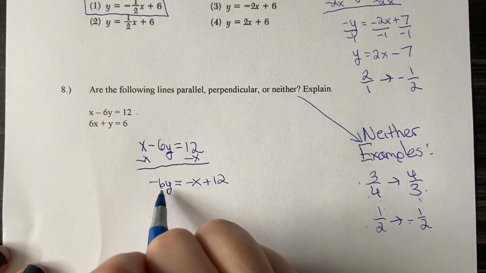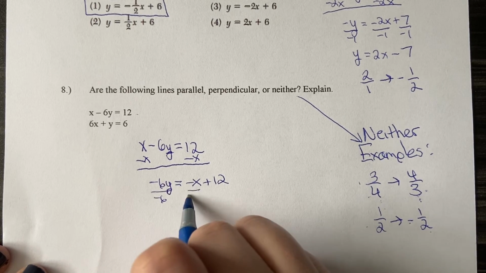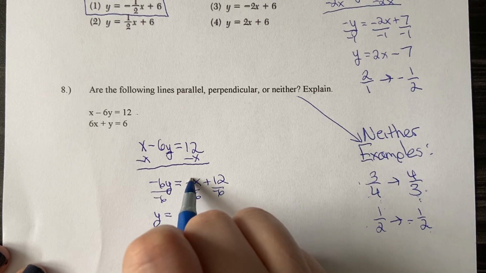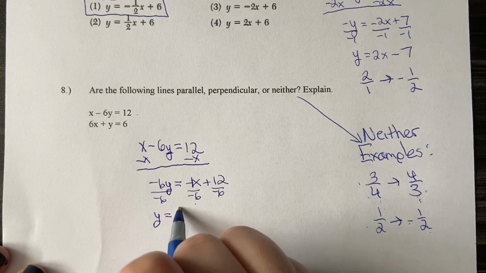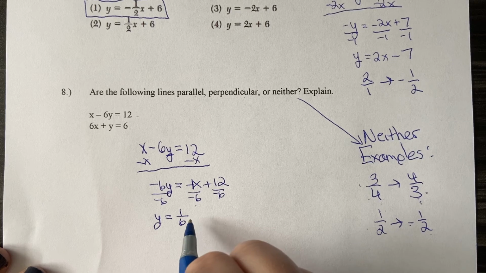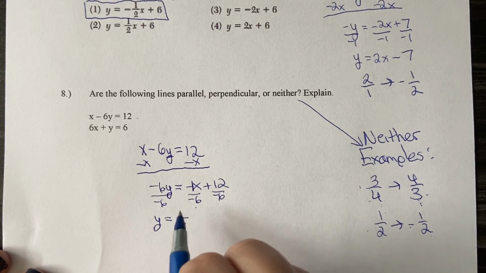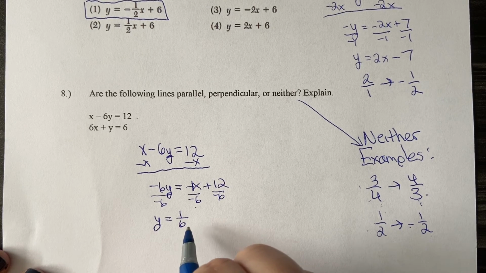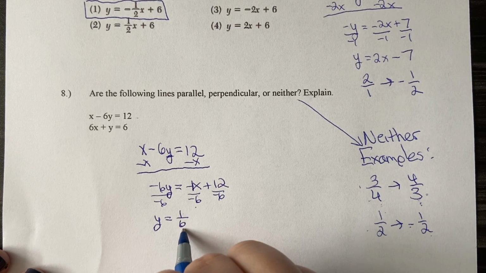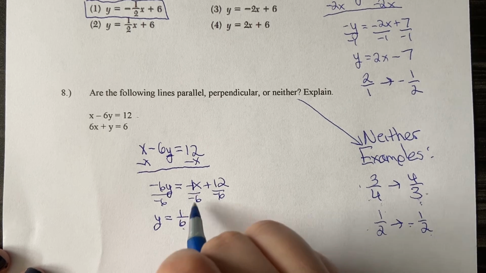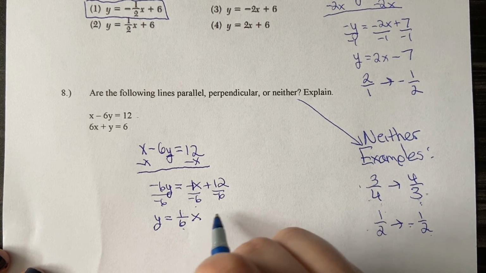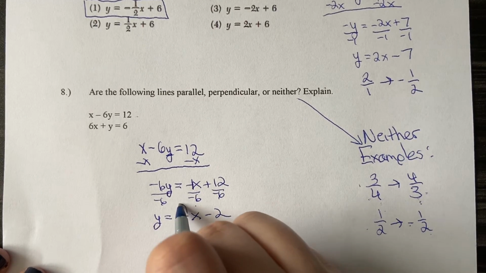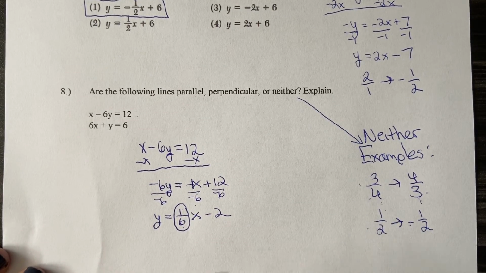So then to get rid of that negative 6, you're going to divide everything by negative 6. So you get y is equal to, now negative 1 divided by negative 6 just gives you a positive 1/6. By the way, when you're dealing with equations and slopes, you don't want to make decimals. Decimals is going to make your life a lot harder. It's a lot easier to see rise over run with a fraction. Okay, so then we have x, and then this would be minus 2. We don't really care about what's happening with the y-intercept. We just care about slope. So we got the slope of the first line.